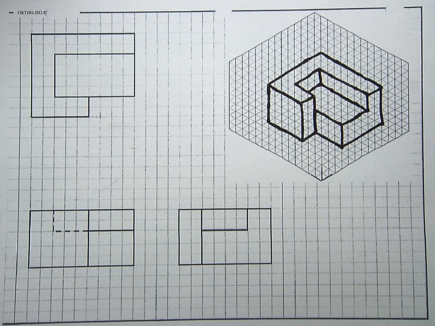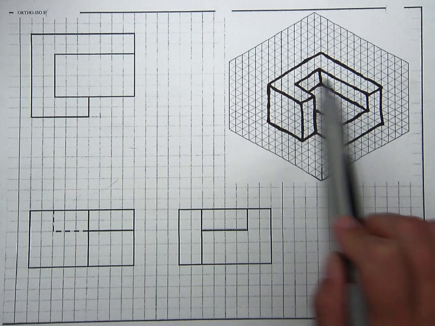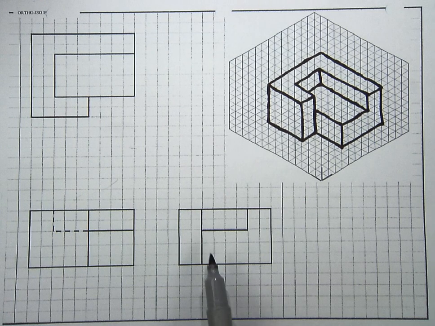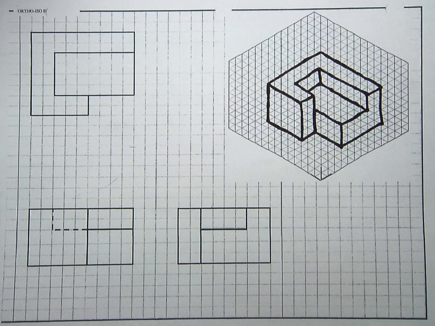So if you look at this that I've drawn, you can tell that this is the isometric view from those orthographic views that I had. So these orthographic views tell us a lot about what the object actually looks like.